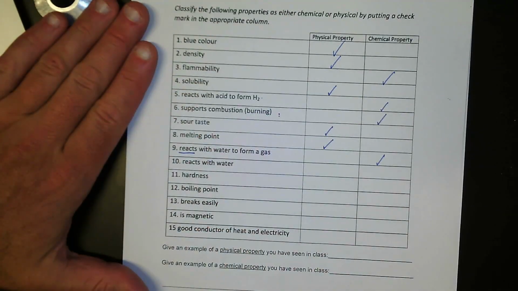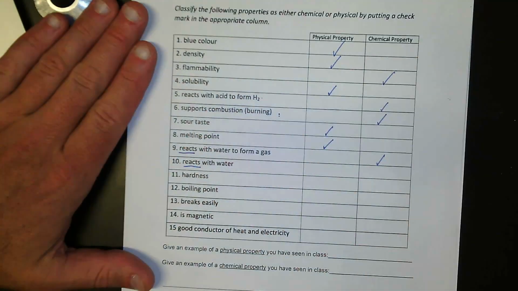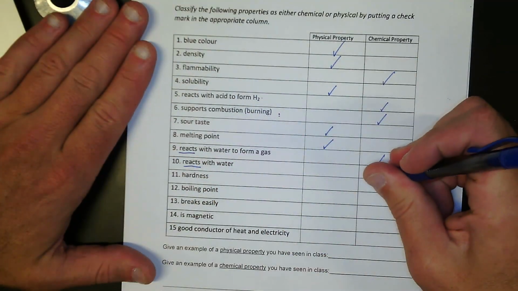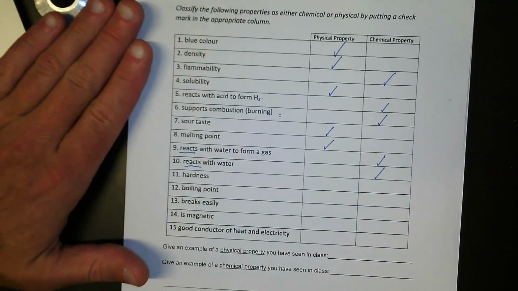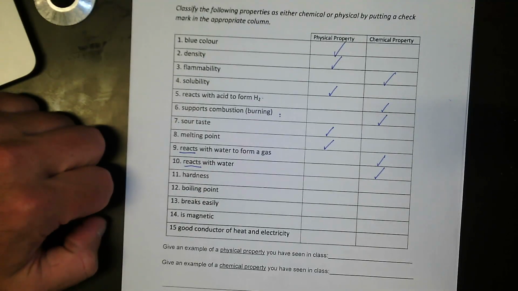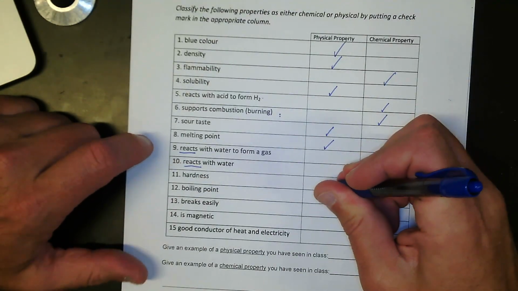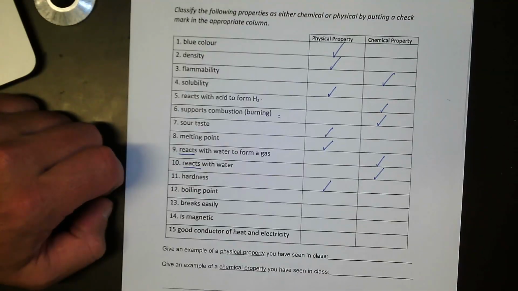Reacts with water, period. Chemical property. Hardness. How hard it is. A diamond is a 10, sapphires are 9s. So hardness is a physical property, how hard it is.